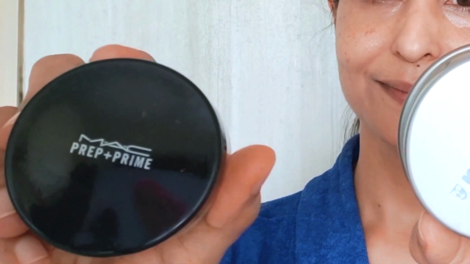Post dabbing the eyes, I'll just blend it completely on the full face. This kind of blending gives a very natural look. I highly recommend using a translucent powder instead of a compact because compact gives quite a cakey look. So these are two of my favorite powders, or you can use this one. This is white and this one is yellow in color. We'll go for this one right now.